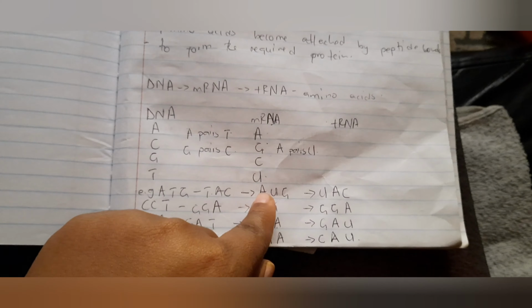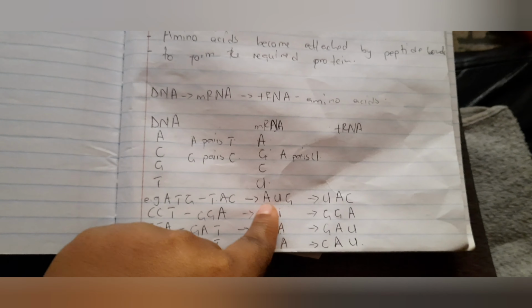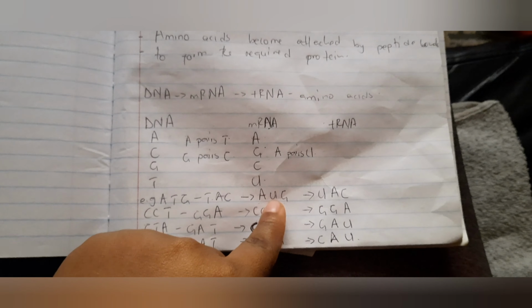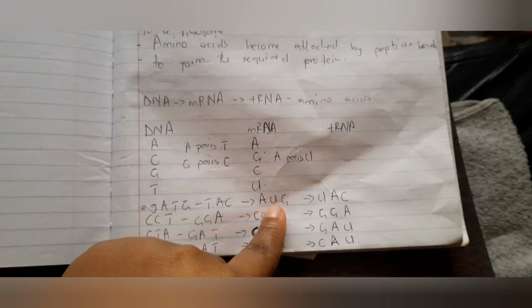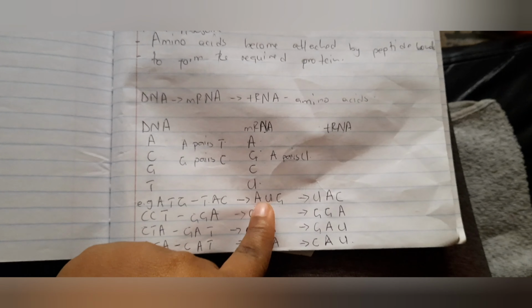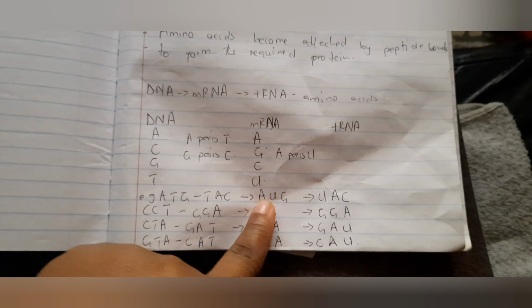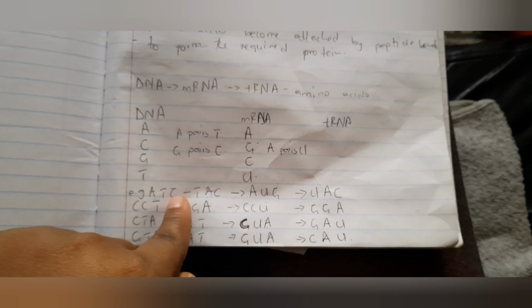So you want to know as well what mRNA you need. You need to find your DNA that was used to pair with this mRNA, which formed this mRNA. So it's like you're going back in reverse.